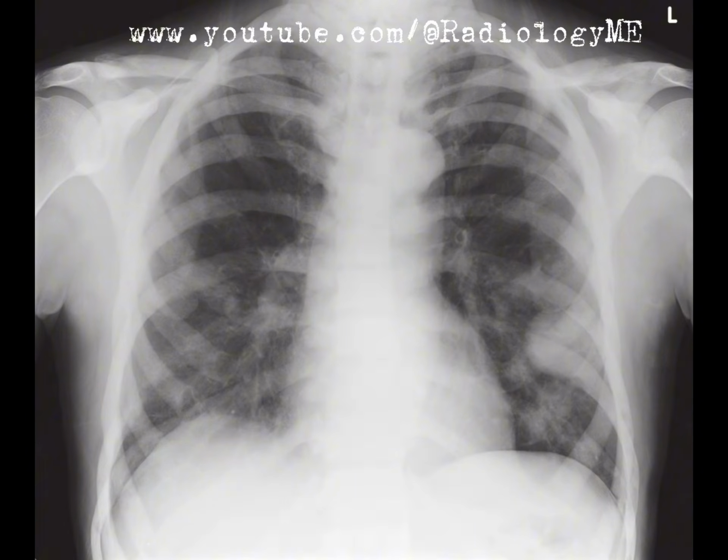Moving on to the bones, I can clearly appreciate widespread bony sclerosis. The bones are much denser than normal, and this doesn't seem to be a case of underpenetration of the film because the lungs are of normal density. This tells me that we're dealing with true bony sclerosis.